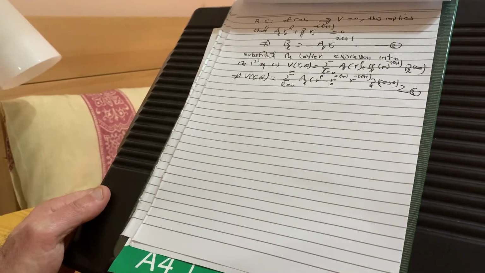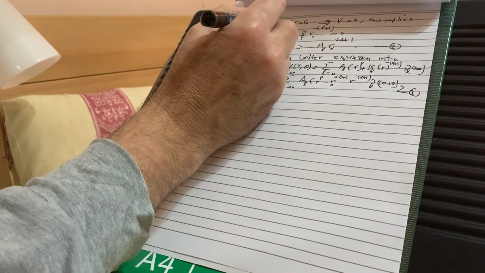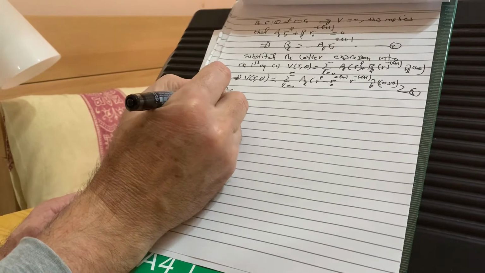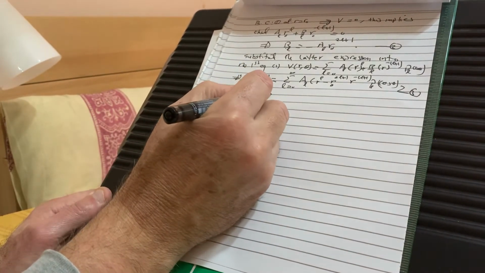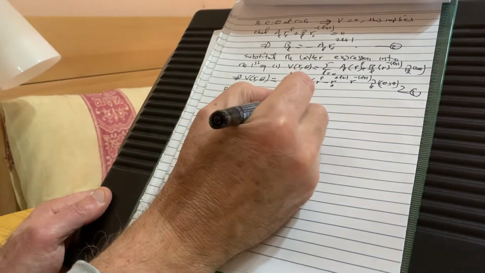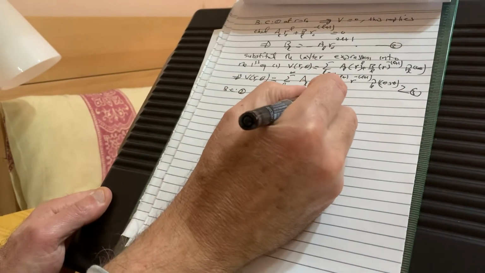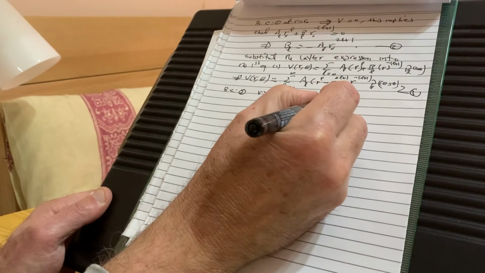So this is the first boundary condition. The second boundary condition is for r greater than r naught. That gives the potential, as given in the problem, equals minus E naught z.